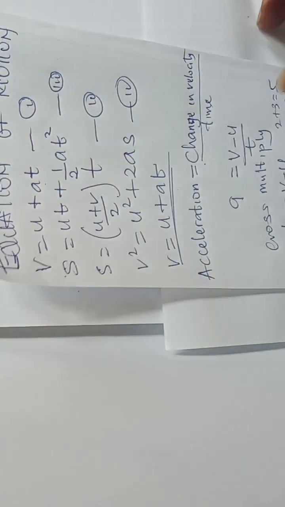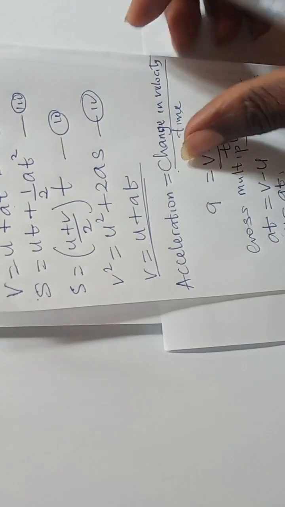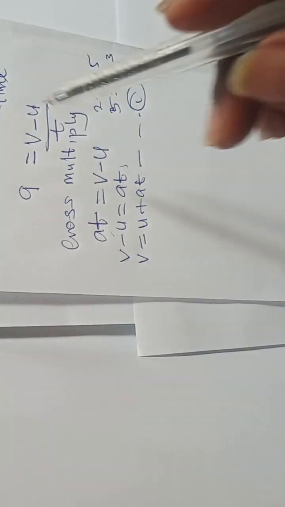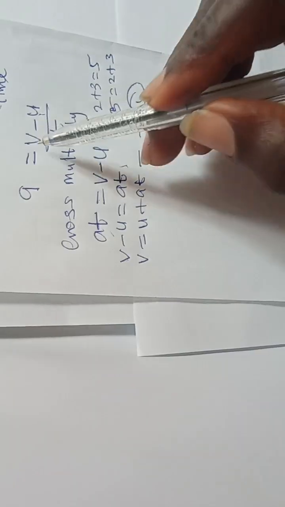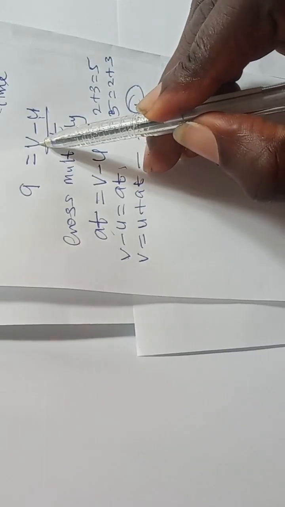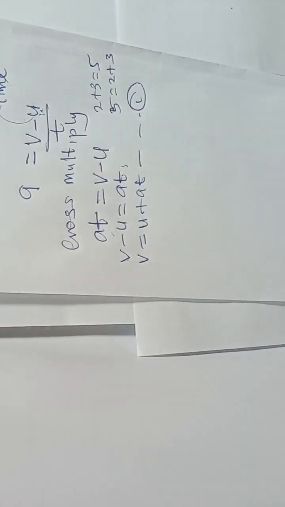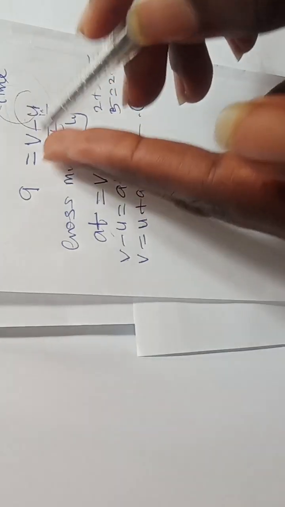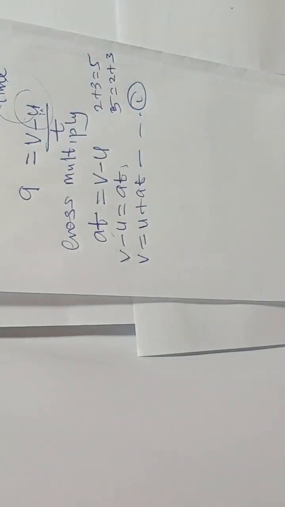You can see we have proved this. Now, let's prove the second one. Here, u represents the initial velocity and v represents the final velocity. When you say initial velocity, we mean the velocity of an object at its starting point, while the final velocity means the velocity of an object at the end point. That is the difference between the two.